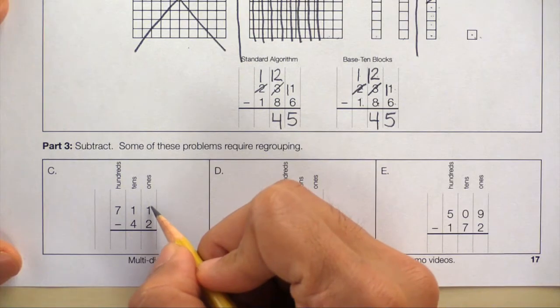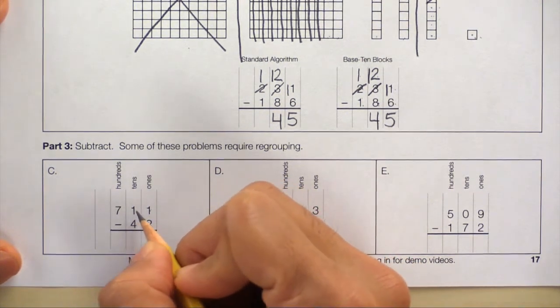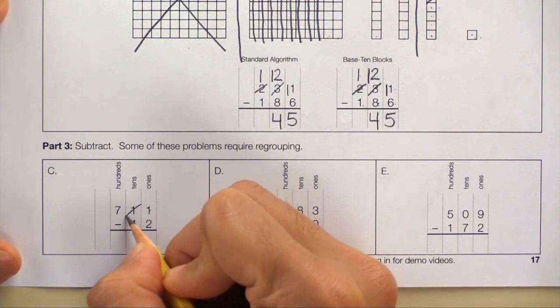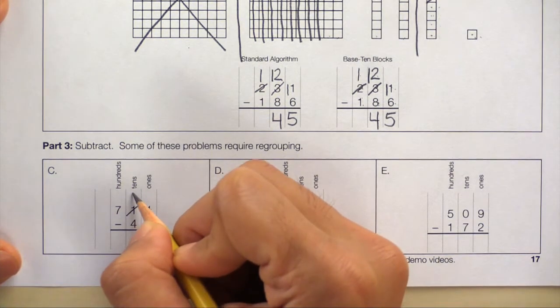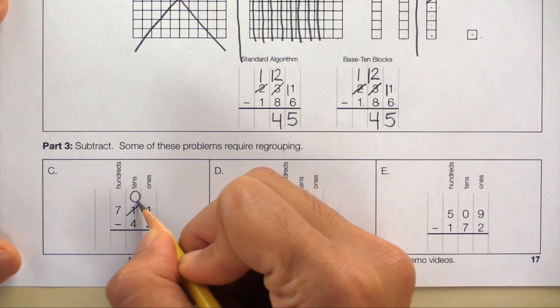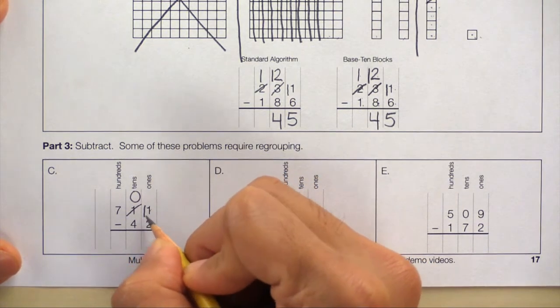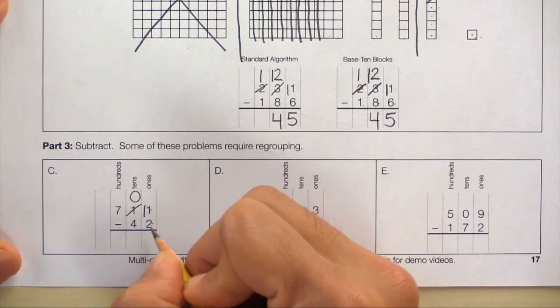Let's do one example from part 3, and it will involve regrouping twice. Subtract the ones. 1 minus 2. We don't have enough ones, so go to the next column, cross it off, and count backwards. Counting backwards takes us to 0. How many times did we count backwards? We counted backwards 1 time. 11 minus 2 equals 9.